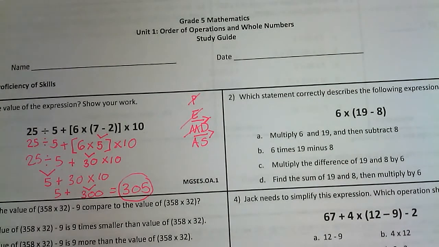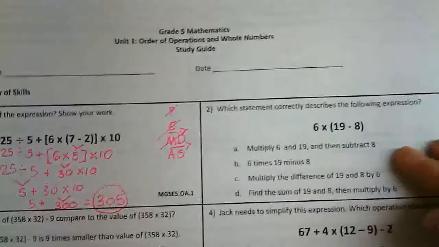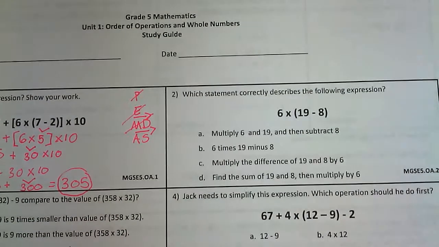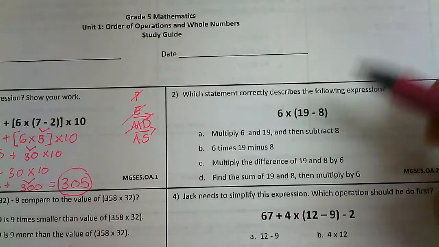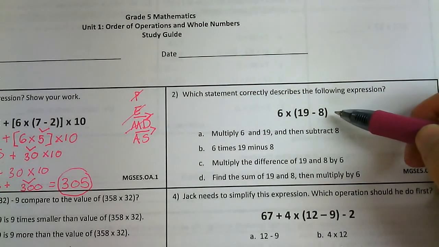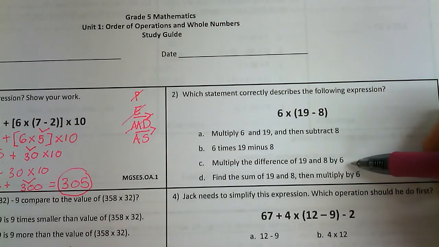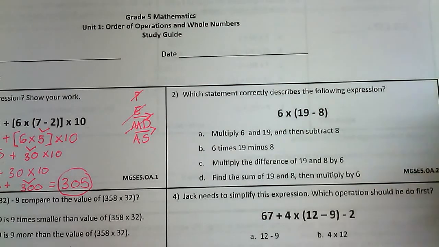Let's move on to problem number 2. Problem number 2 says, which statement correctly describes the following expression? So this question looks at reading and writing simple expressions. They have given us the expression in number form, and we have to put it into word form. The best way to solve this problem is to cross out what is incorrect.